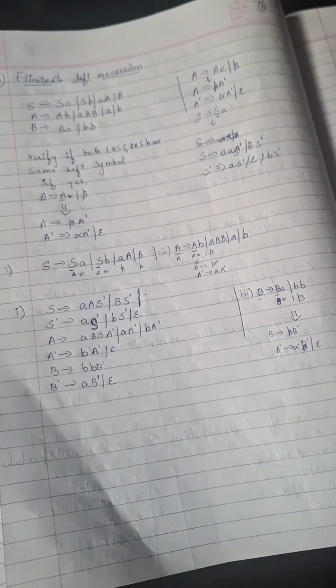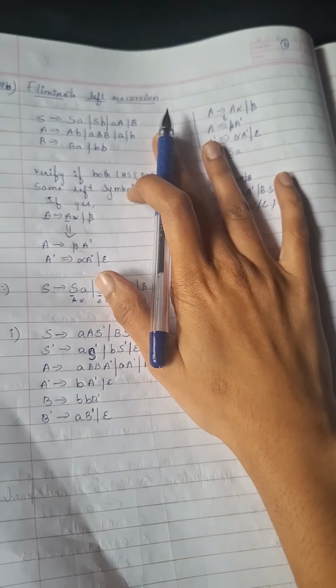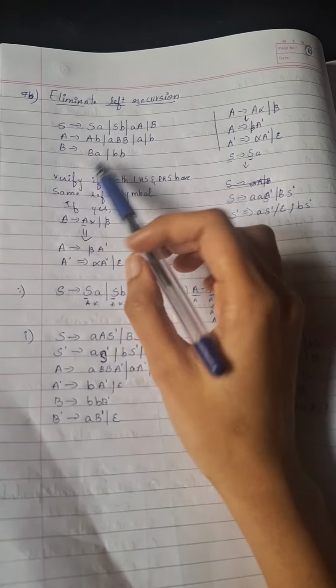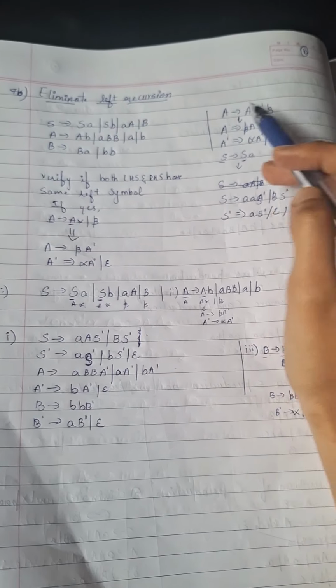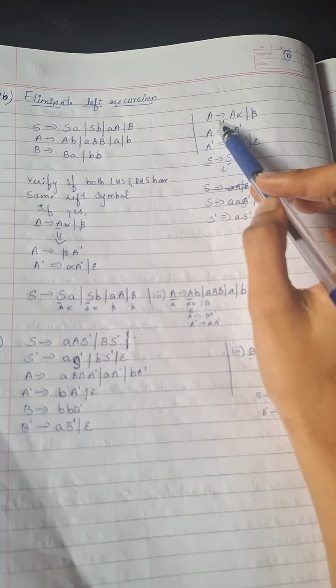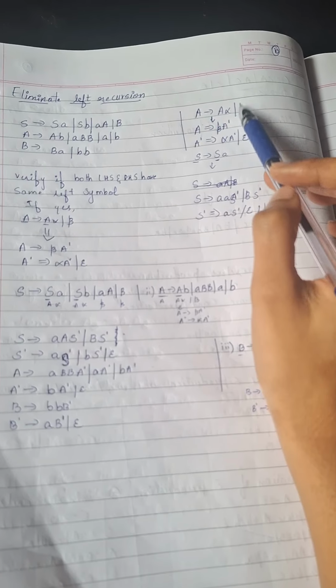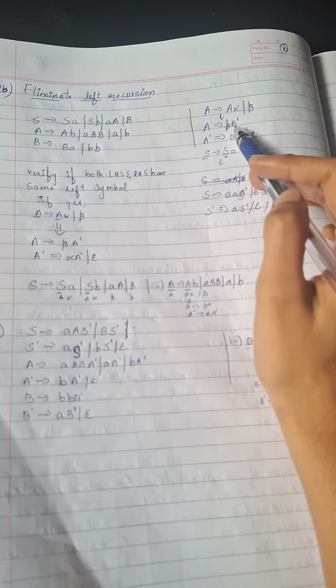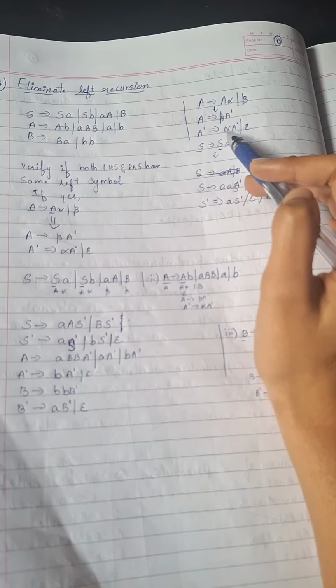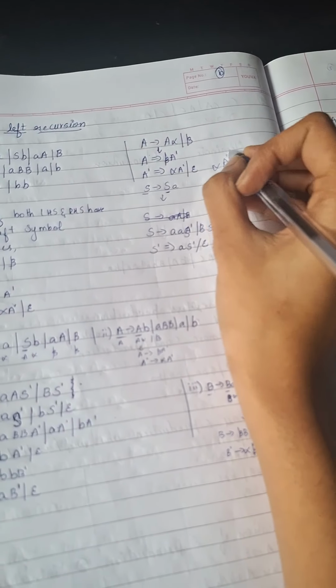Next to left recursion. So ಇದು GNF ಗೆ very important topic. That is S is giving, this was the question, and ಈ ಥರ ಕ್ವಶನ್ ಕೊಟ್ಟಿದ್ರೆ you have to remember this formula in mind. A gives A alpha or beta. If A gives A alpha or beta, A gives beta A dash, A dash gives alpha A dash or epsilon. In GNF it will be alpha A dash or beta.